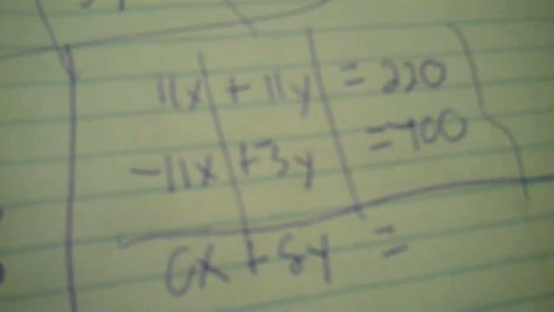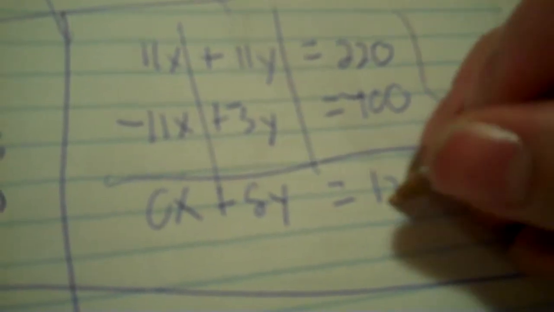Then I add, that's going to be 0x, it's going to be 8y, 220 plus negative 100 is going to be 120. So 0x takes that out, then I divide by 8, 120 divided by 8 is 15, okay? So y is 15.